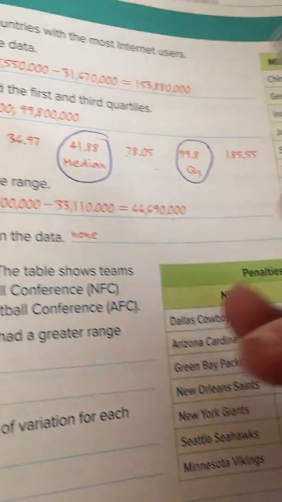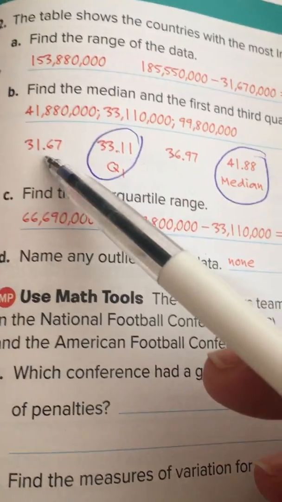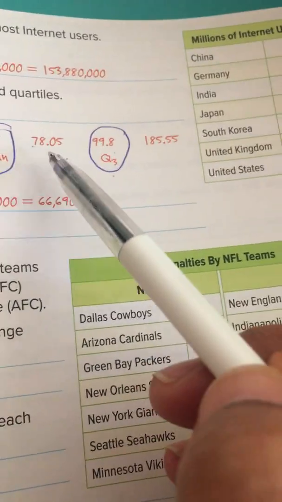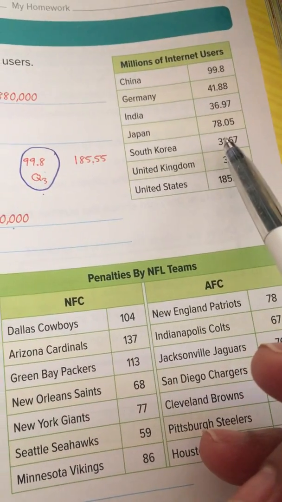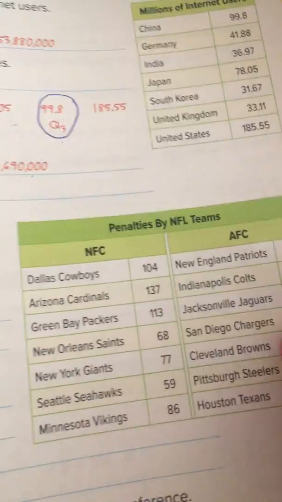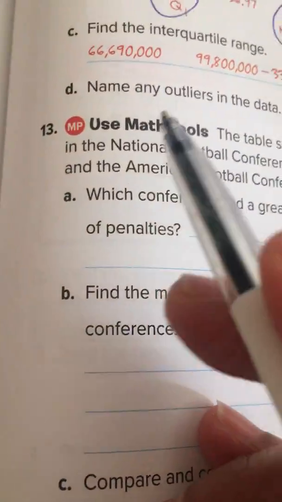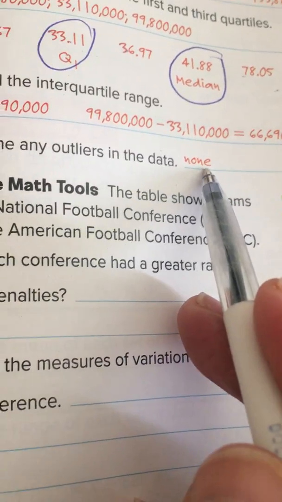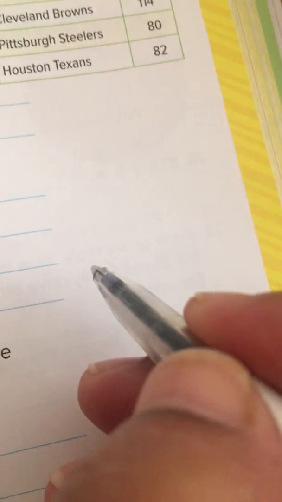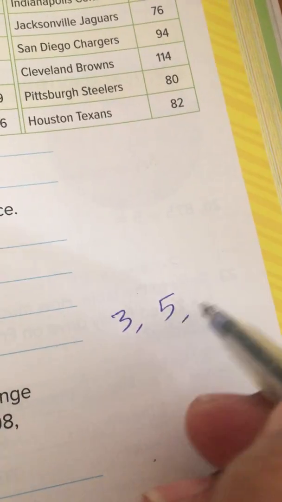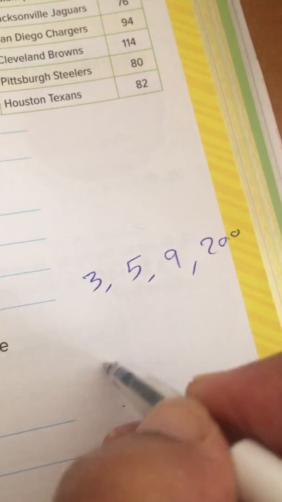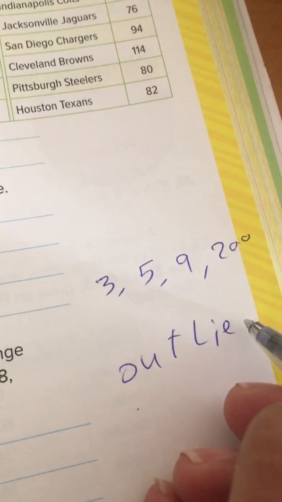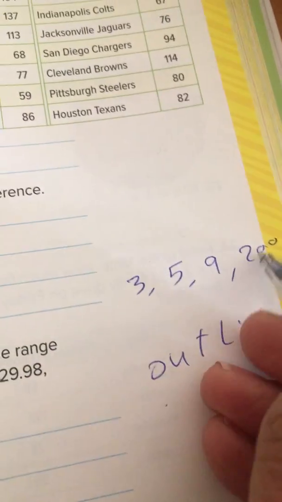What is the meaning of outliers? For example, 31, 33, 36, 41, 78, 90, 185, 900. An outlier is a number that is far away. So why no outliers here? When I give you numbers, for example 3, 5, 9 and 200, 200 is an outlier. يعني الرقم البعيد قوي عن الارقام اللي عندي.